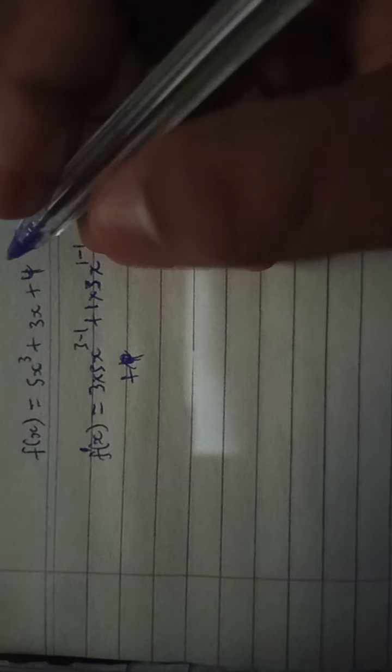Then how do we differentiate this 4? This will be plus 0, and why is it 0? Because the differential of a constant, 4, is 0.